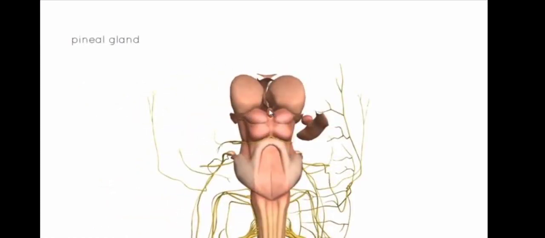So this is the oval shaped thalamus and this is the hypothalamus. Behind, can you see here? So this is called as the pineal gland. The thalamus is very important. It acts as a switchboard or a gateway. It relays the fibers to the cerebrum or from the cerebrum.